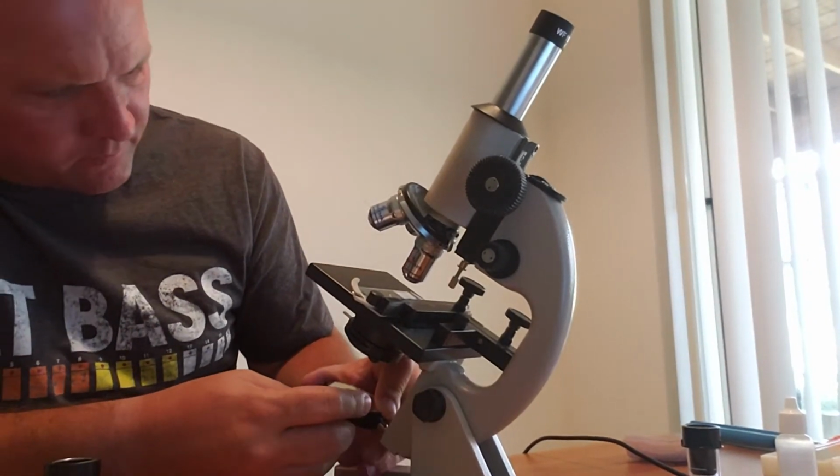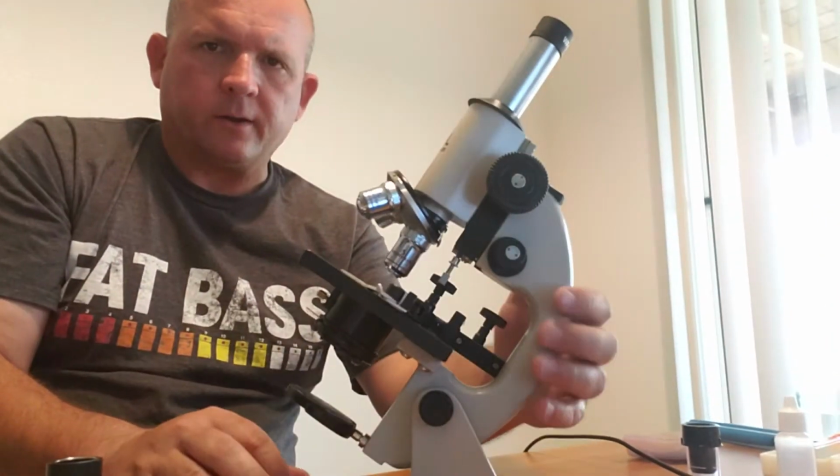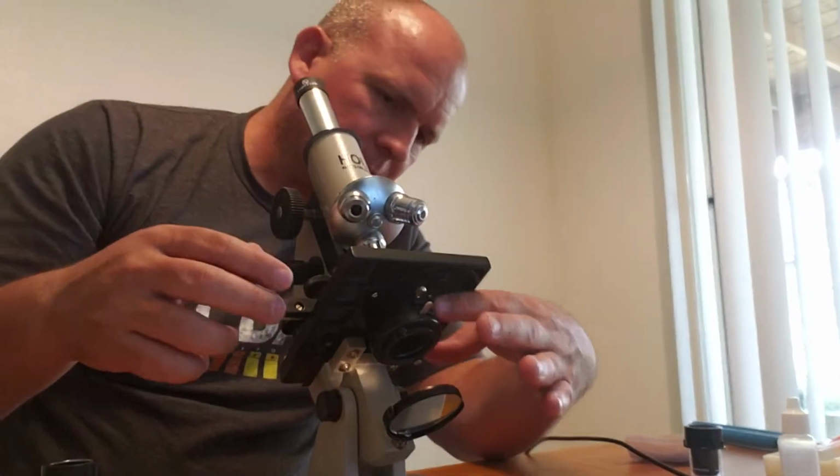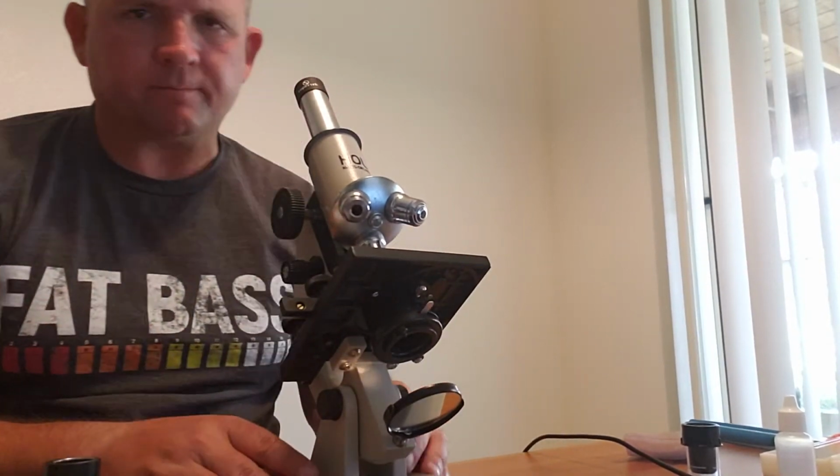Just like so. So I've got the mirror on here as well. And then I can just kind of look through and see what we got, and then make my adjustments on the filter knob.